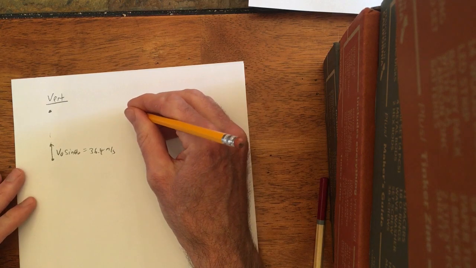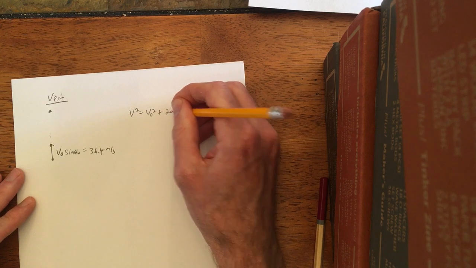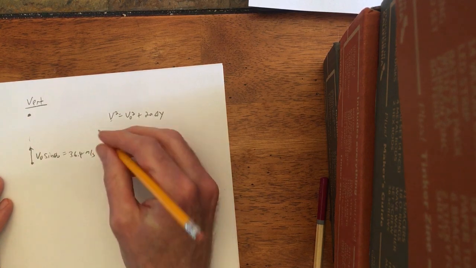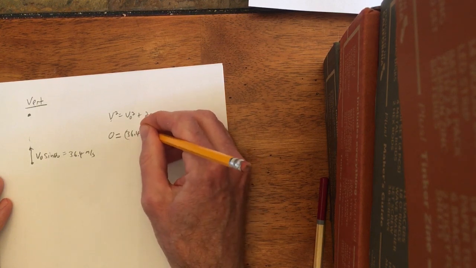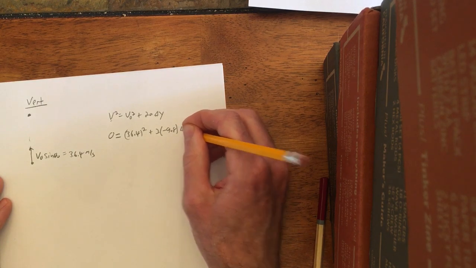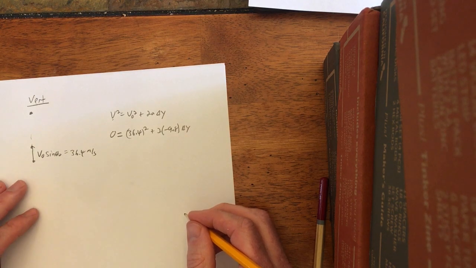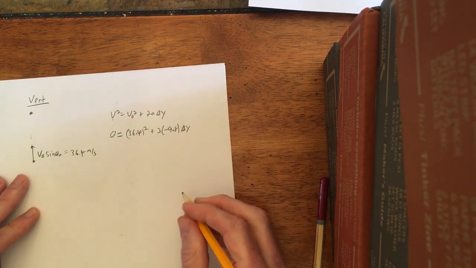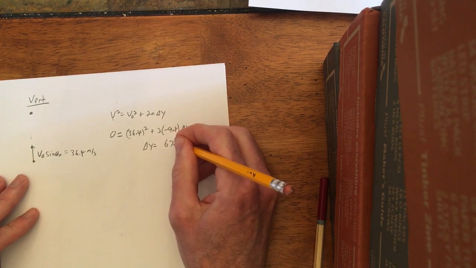So I think the best equation to use is v squared equals v0 squared plus 2a delta y, so it's the y direction. At the top, when it reaches its maximum height, its velocity is going to be 0. So I'm going to put 0 equals 36.4 squared plus 2 times negative 9.8 times delta y. And you should be able to figure all that out. I'm just looking at the solutions over here. Delta y, and then you can just solve this all out. Delta y turns out to be 67.5 meters.